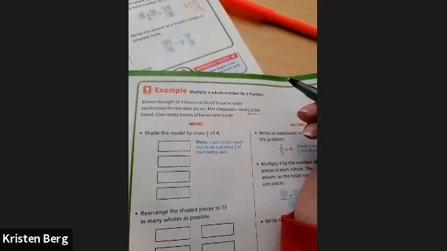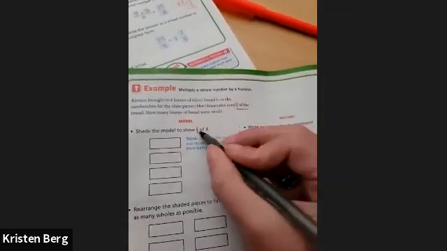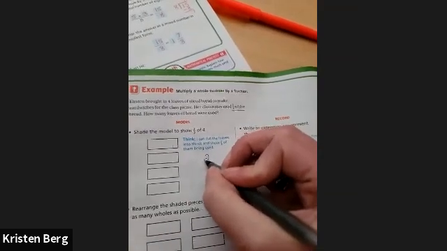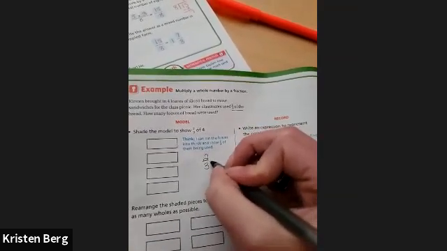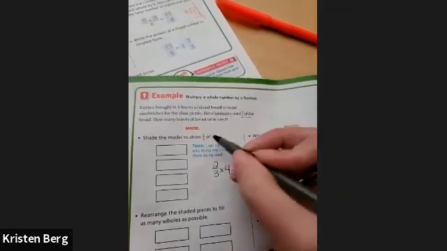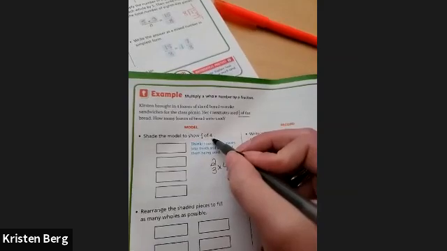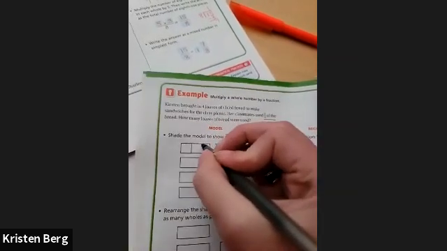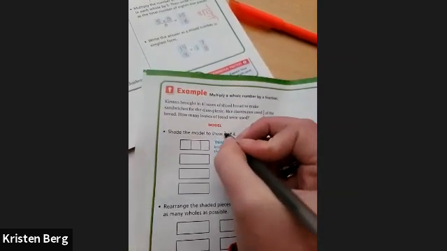How many loaves of bread were used? So 2/3 of the 4 loaves. In this case, it's saying 2/3 of 4. So they want you to cut this into 3. That's basically what you're going to do.